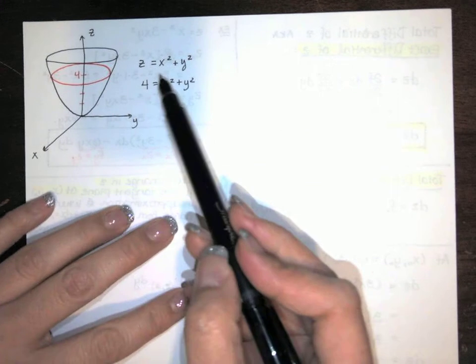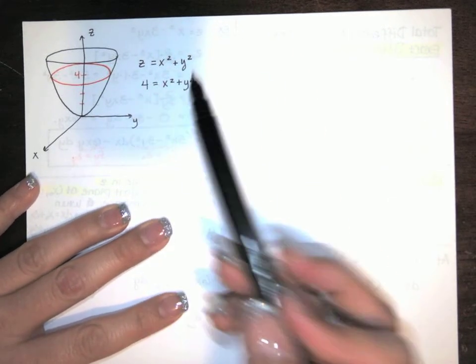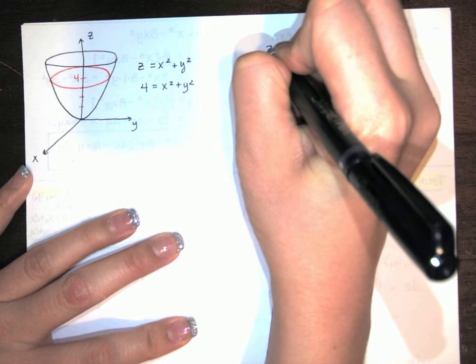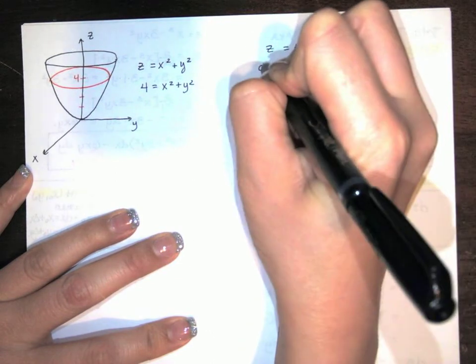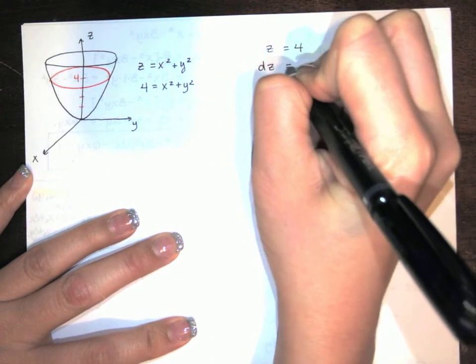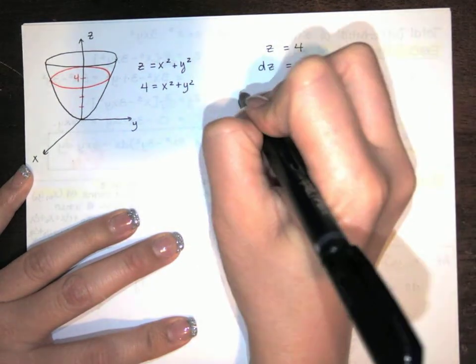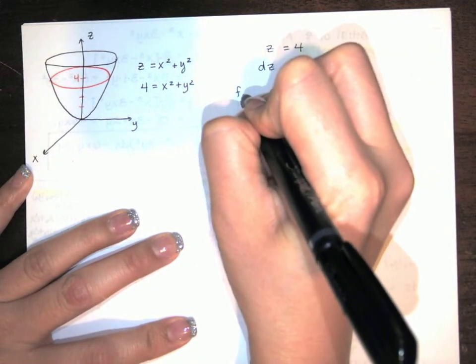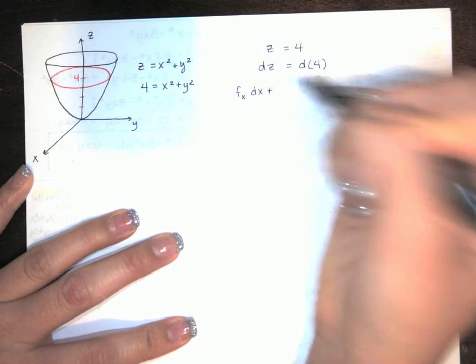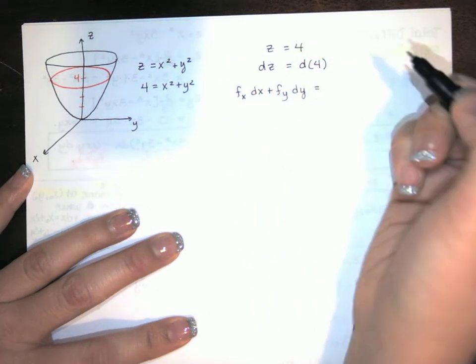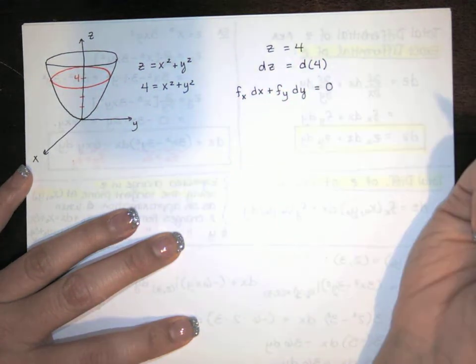Now, if we take the differential of both sides, so this is z equals 4, and now I'm taking the differential of z on this side and the differential of 4 on this side. Well, this is partial of z with respect to x times dx plus the partial of z with respect to y times dy, and the derivative of 4 is 0.